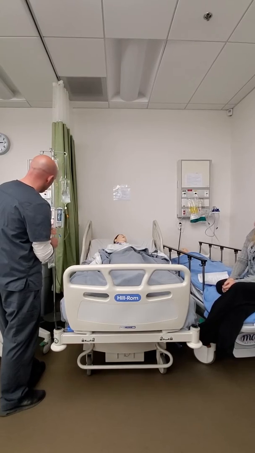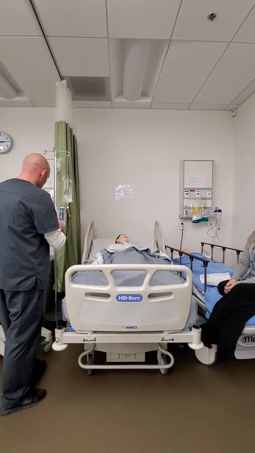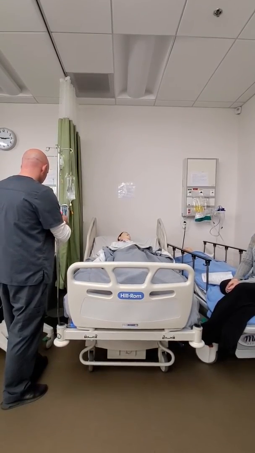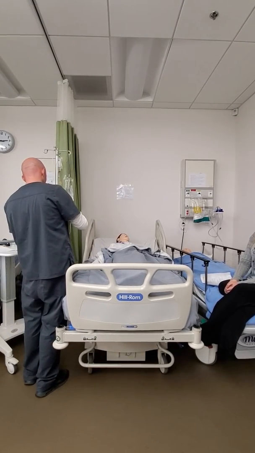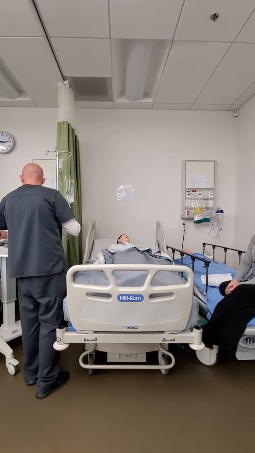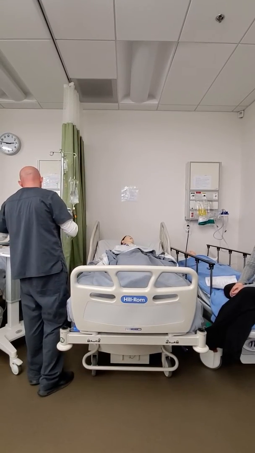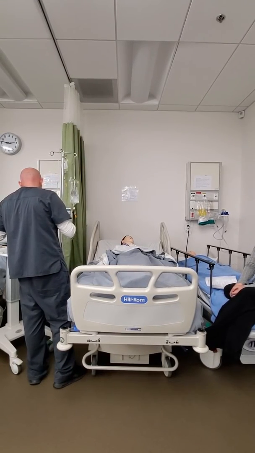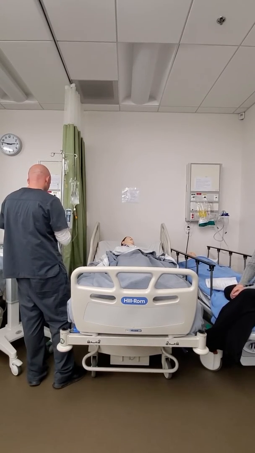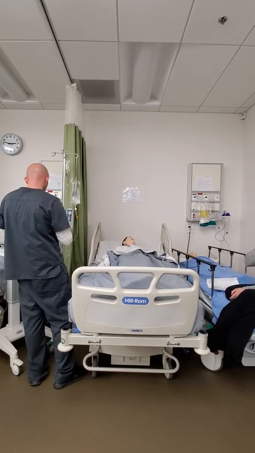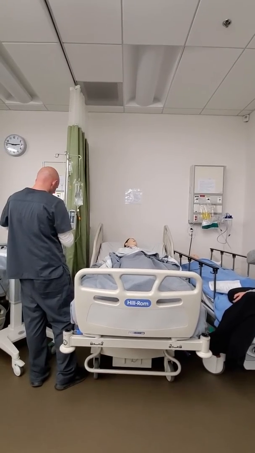So once I have the secondary line purged, then I can take this out. That can just go in the trash, as long as there's no patient identifiers.